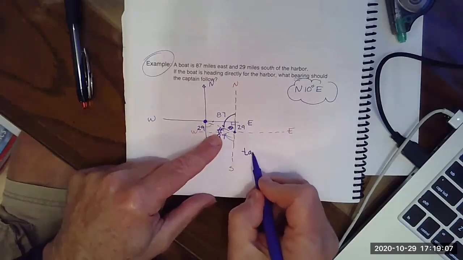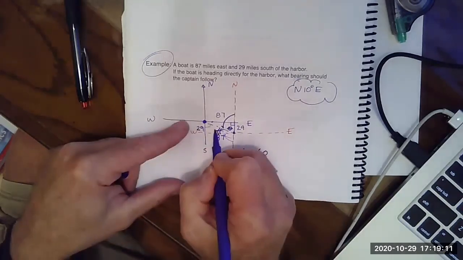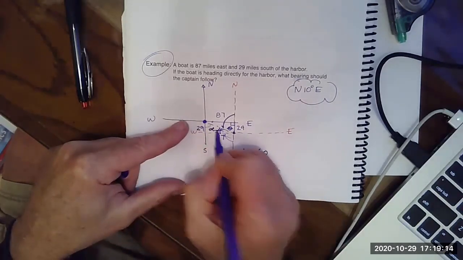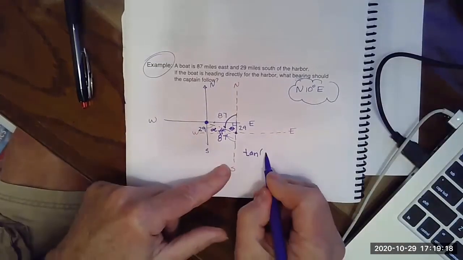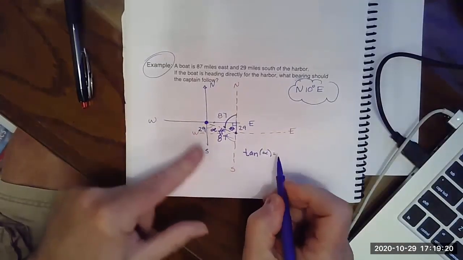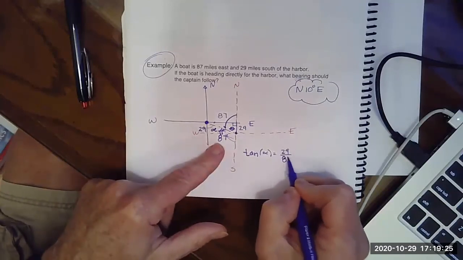Okay, tangent of this, oh shoot, alpha. Tangent of the alpha is equal to opposite over adjacent. So that's 29 over 87.